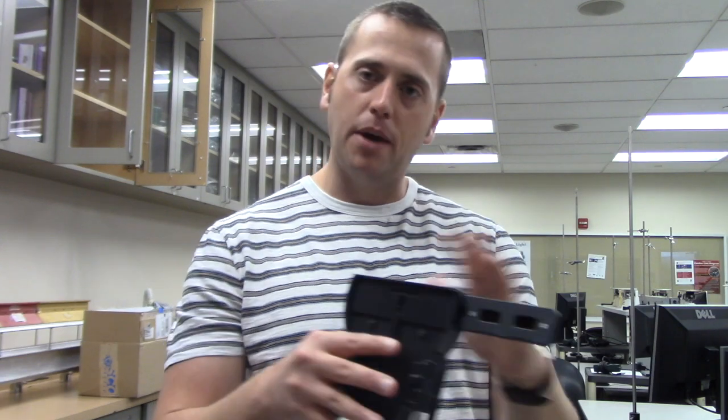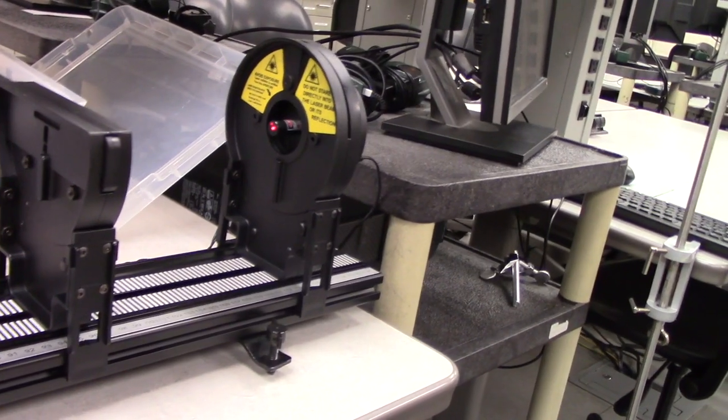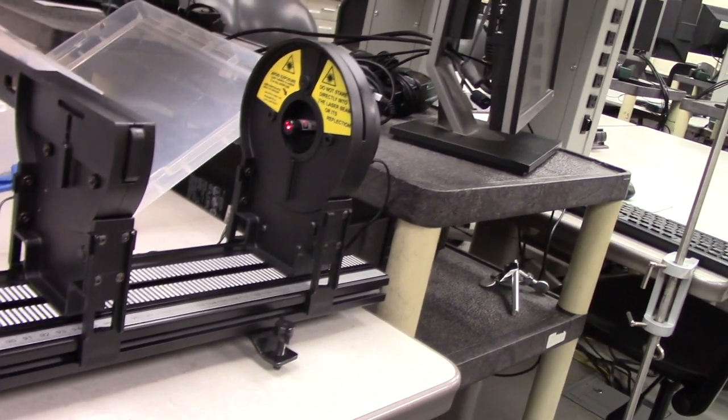So the pattern of light and dark spots that occur when you send a laser beam through the two slits is called an interference pattern. And so we're going to look at the properties of interference patterns in today's lab. Okay, now let's take a look at the experimental setup here.